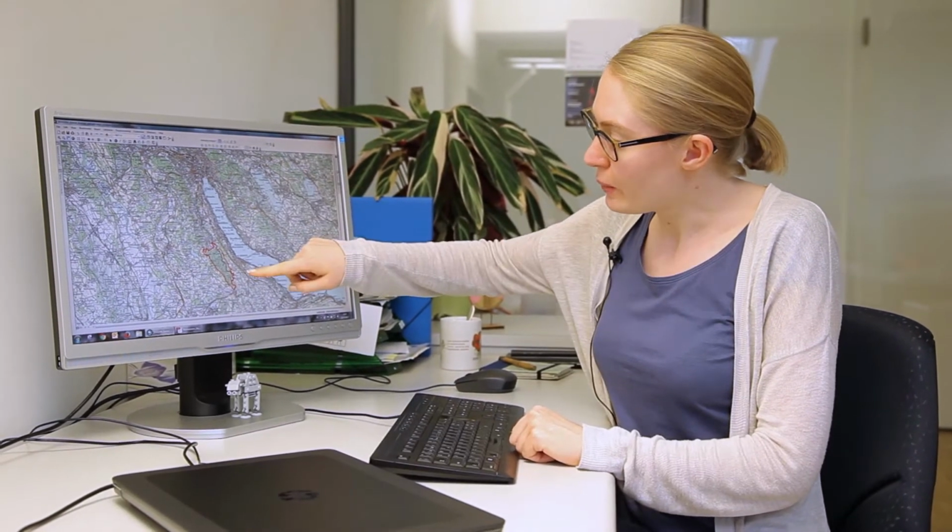The Zurich Wilderness Park Sihlwald is situated close to Zurich. With an area of around 11 square kilometers, it is the largest continuous beech forest in the Swiss plateau. In our study, we want to analyze the relationship between forest structures with a focus on dead wood and biodiversity.